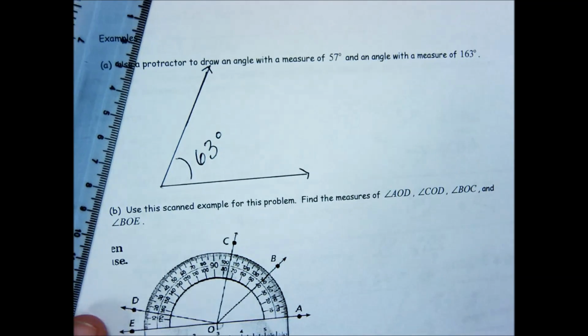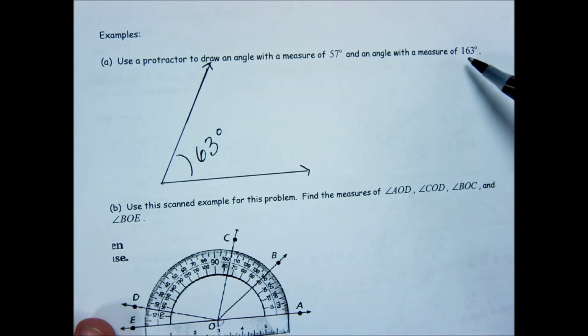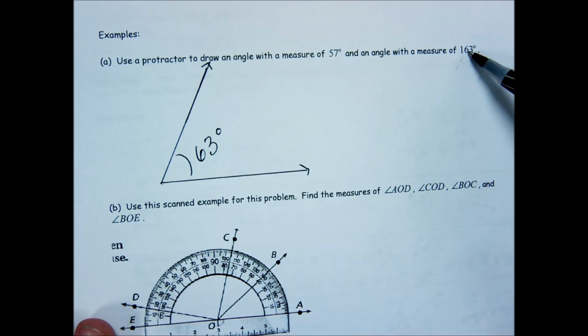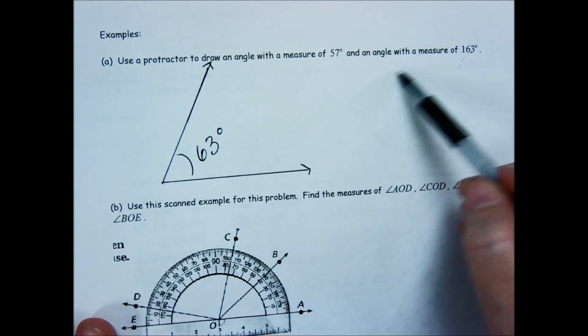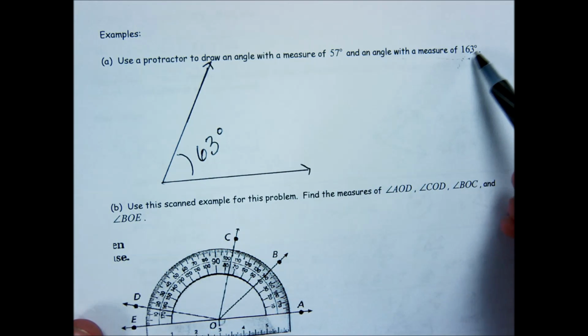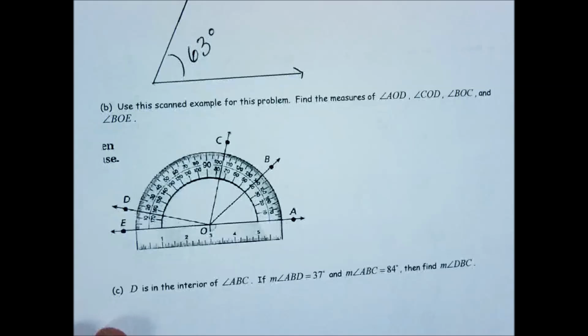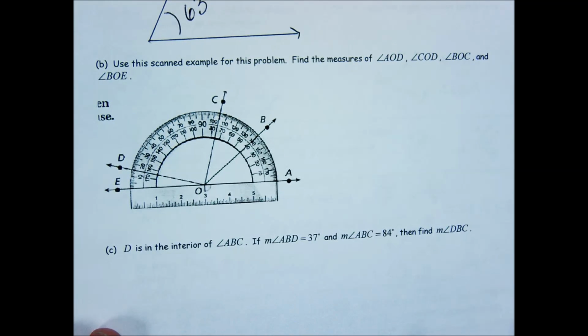So when you get to class tomorrow, I want you to grab a protractor and find the angle with a measure of 163 degrees. So you'll be drawing, when you get to class tomorrow, or next class, an angle with a measure of 163 degrees. Now let's look at part B. It says, use a scanned example for the problem.